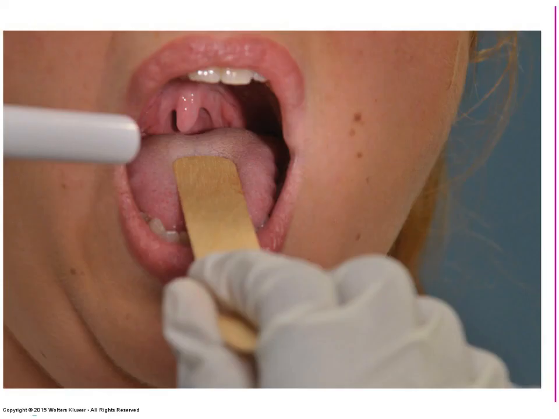In this case, the examiner is placing the tongue depressor on the tongue in order to get a good visualization of the oropharynx. You can see the uvula there. It's a nice dull pink color. It is not bright pink. It is not deviated. It does not look swollen.